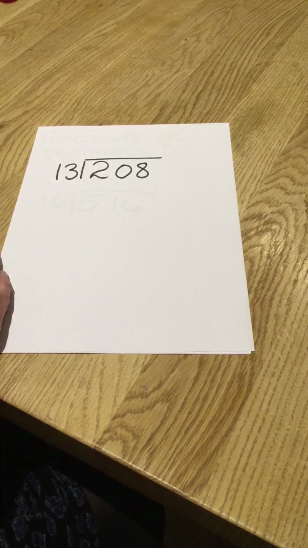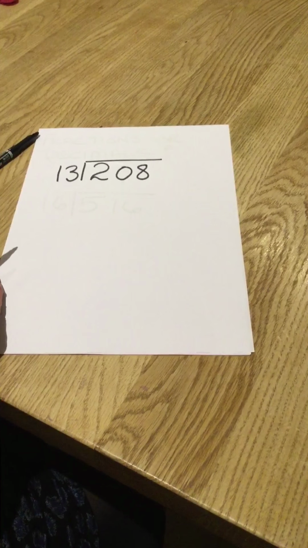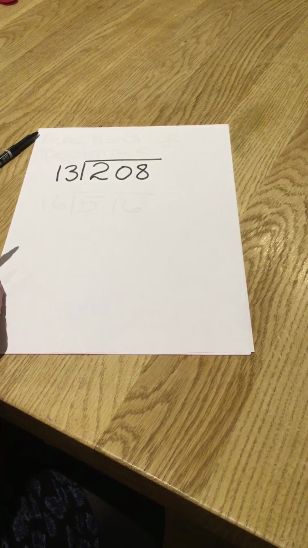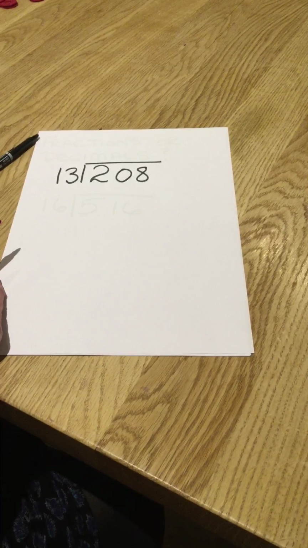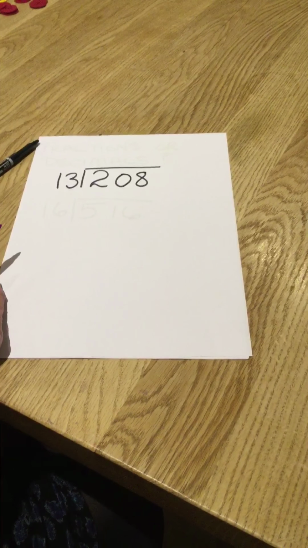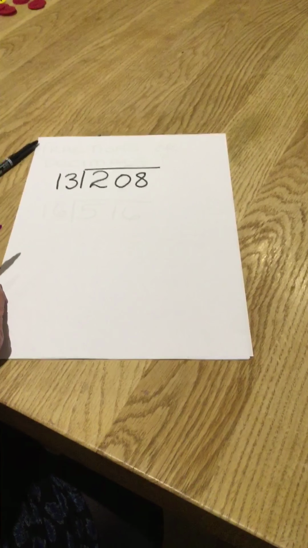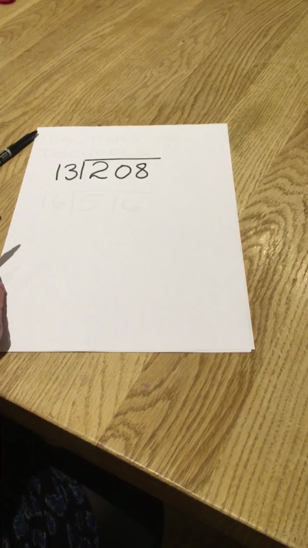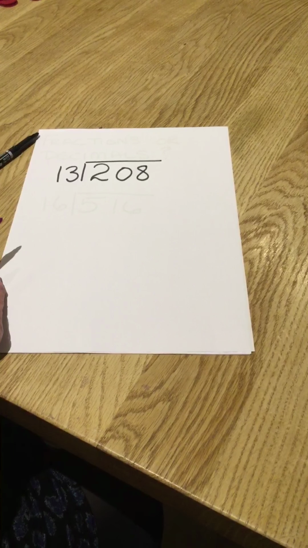Some of you will be very clever and will know your 13 times table off by heart. Some of you, like me, will not. So we'll have to use a little bit of a cheating method. I always like to cheat sometimes. I'm going to start off by writing some of the times tables for 13.